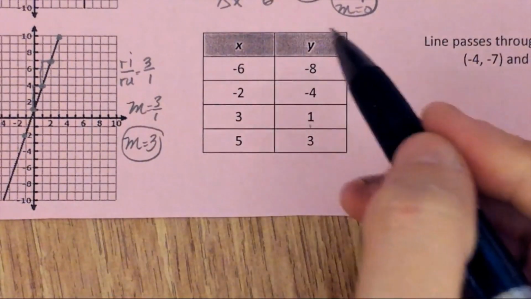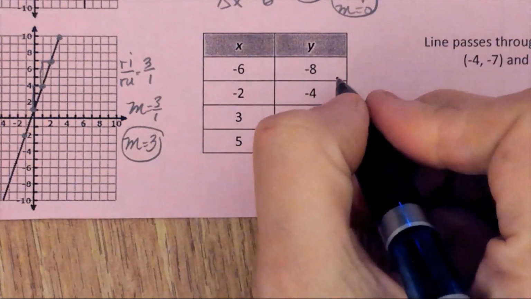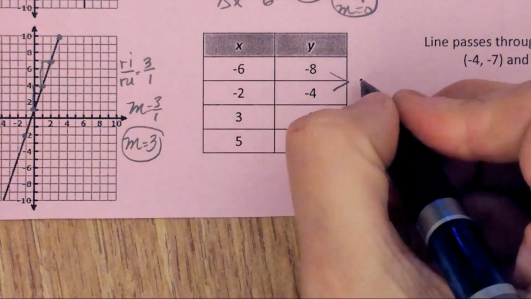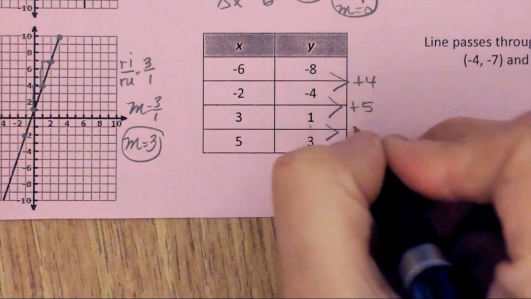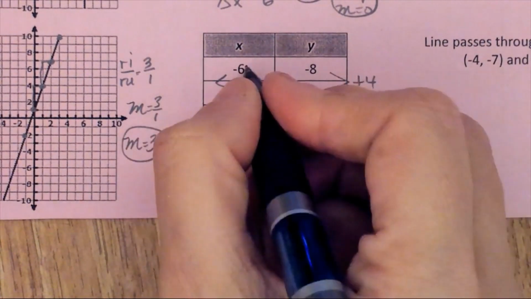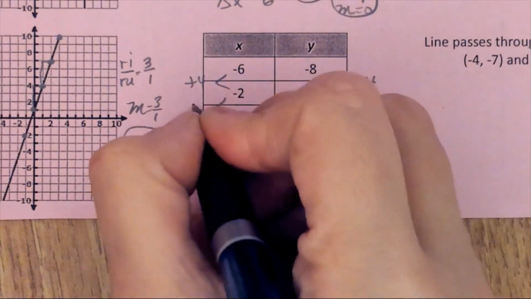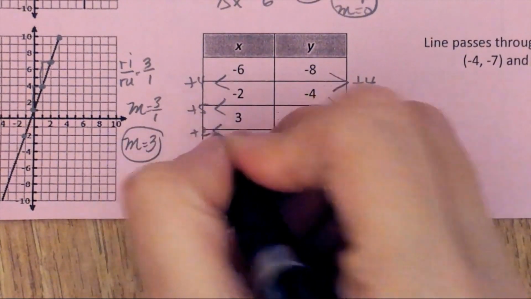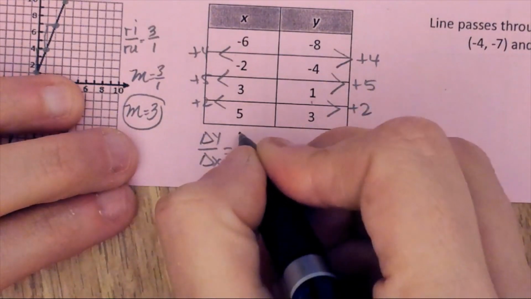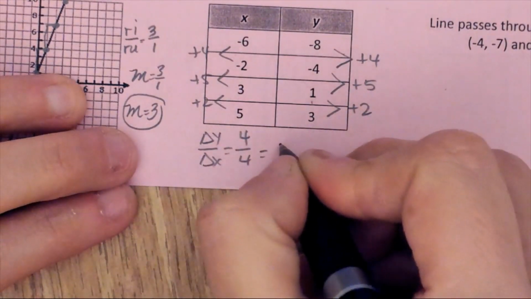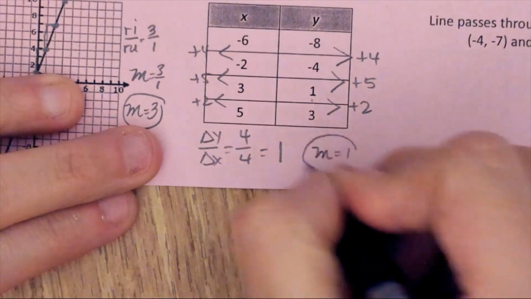All right, now let's look at the last one here. Okay, so for this one, we're going to add 4, add 5, add 2. I'm going to add 4, add 5, add 2, and my delta y over delta x is 4 over 4, which is 1. So my slope is 1.